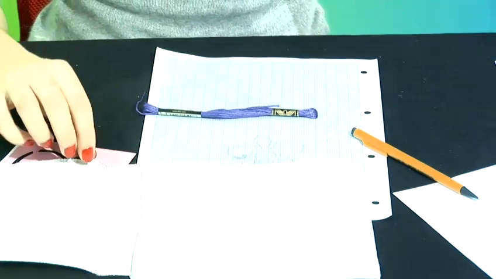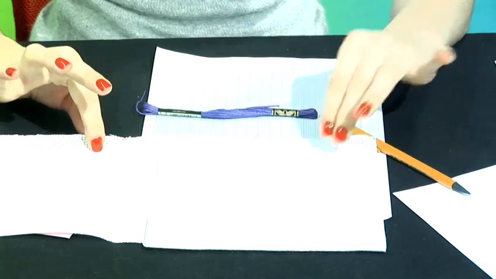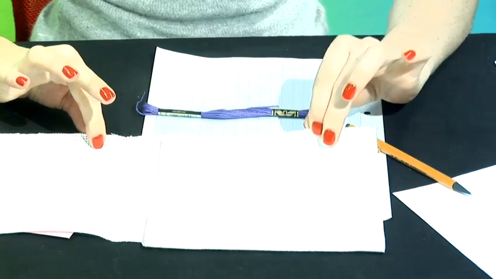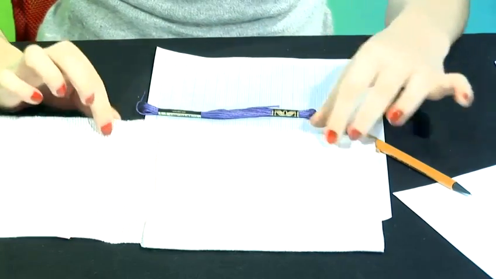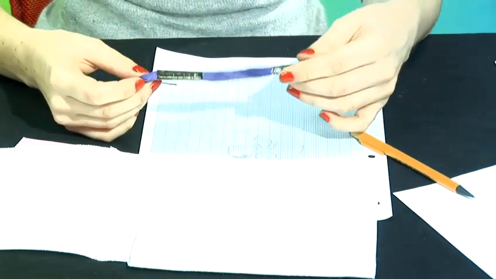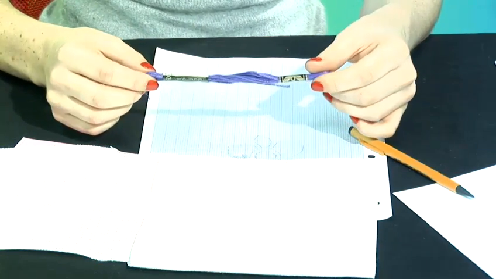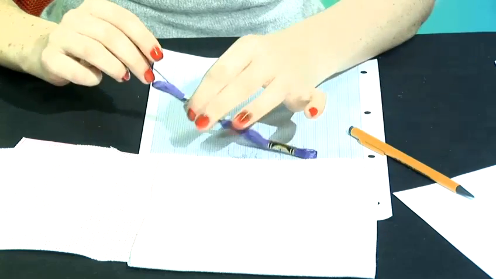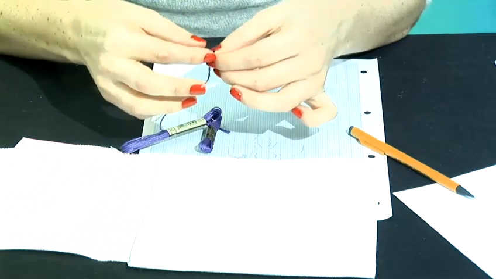So to do your cross stitch design, you can use this cross stitch fabric like this. You can decide on how big your cross stitch is going to be. And this is the thread that you would use, the embroidery floss, they call it. You can split this floss into the separate yarns.